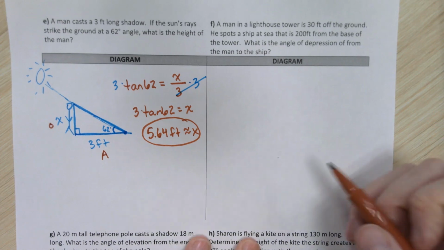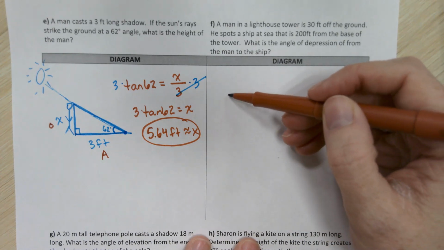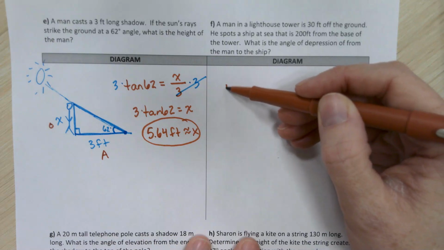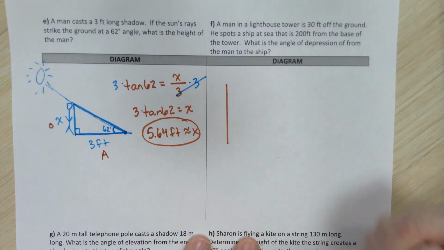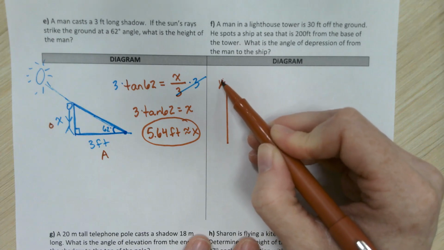All right, our next scenario is about somebody that's in a lighthouse tower. Now, I'm not a good artist, so I'm not going to actually draw a lighthouse, but I'm going to pretend that the lighthouse is right here. He's up top, so he's up here. If you want to draw a little stick figure, feel free.